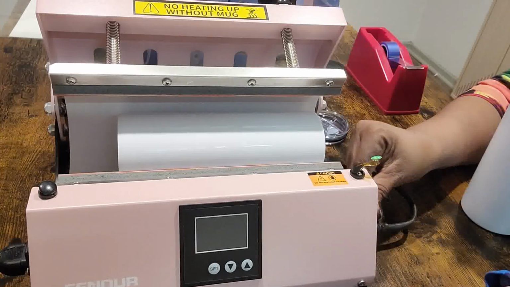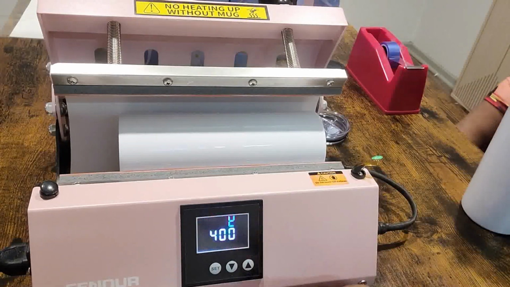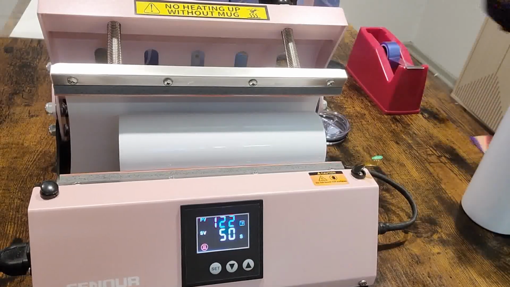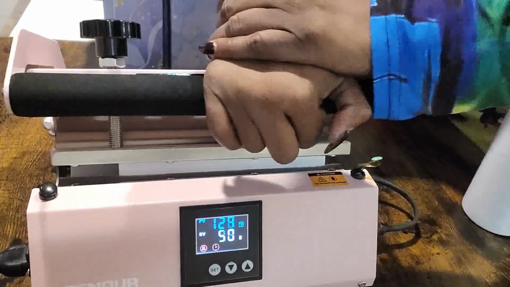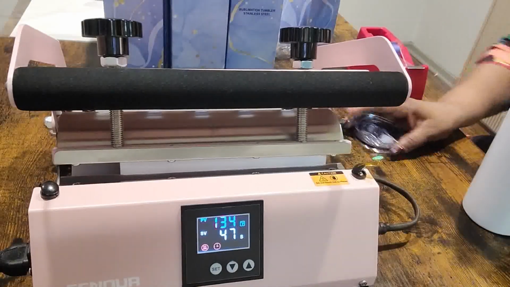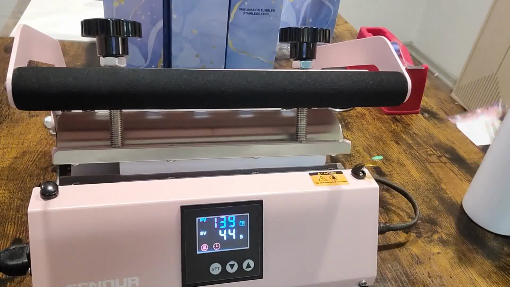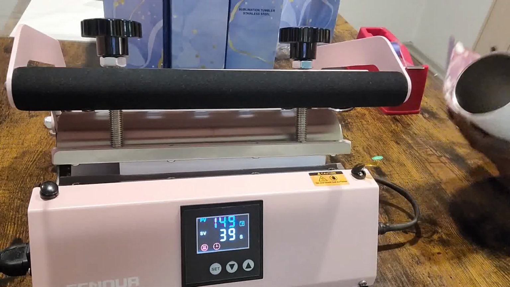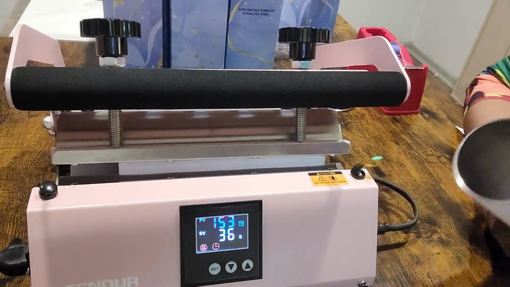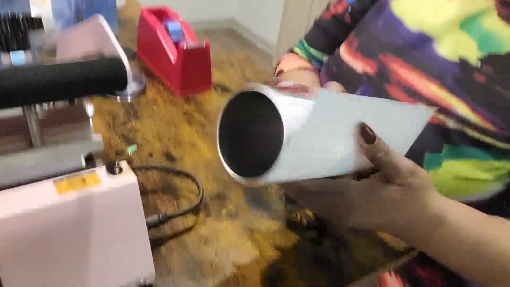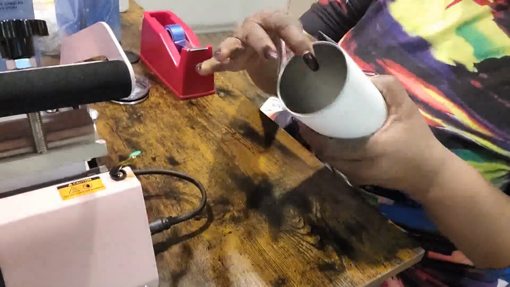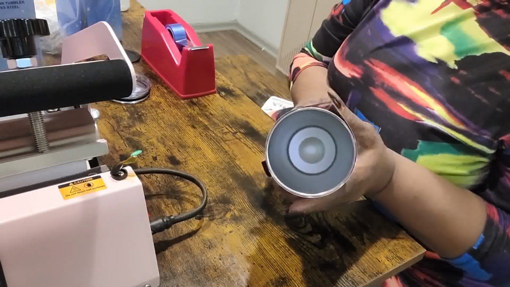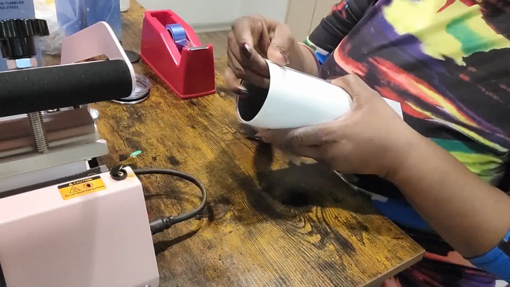So we're going to go ahead and cut it on. I have it set at 356 for 50 seconds. So we're going to go ahead and close this and let it heat up. And while it's doing that, we're going to try to get our image on before it starts beeping, because it heats up pretty fast. All right, so while that's heating up, I'm going to wrap my image around my tumbler and get my tape on. All right, you want to make sure it's wrapped around there tight.